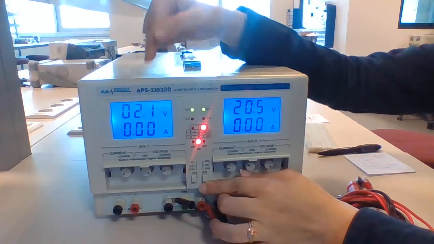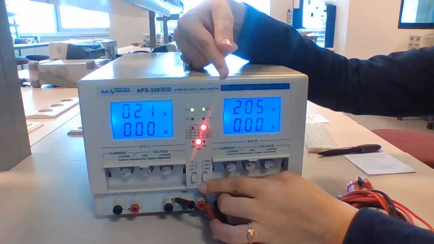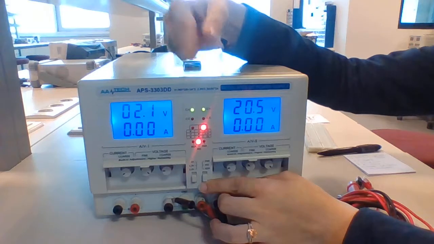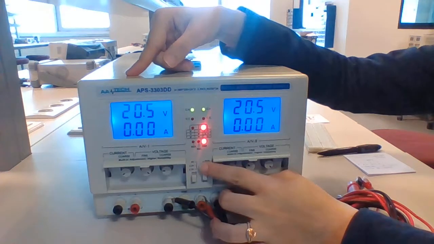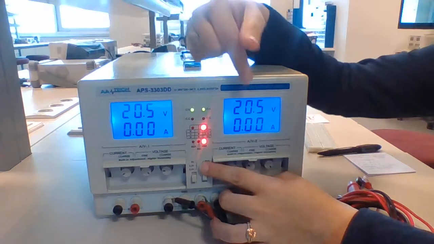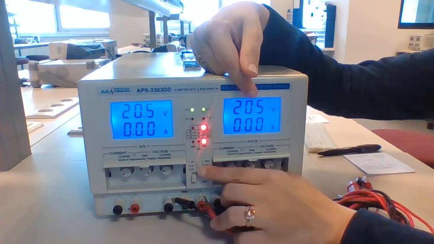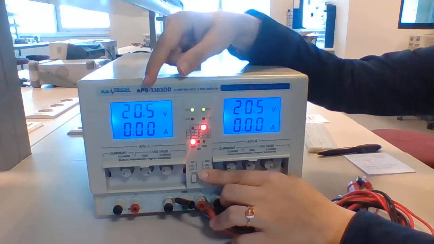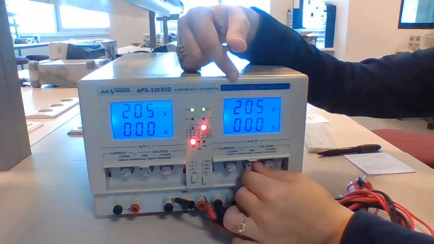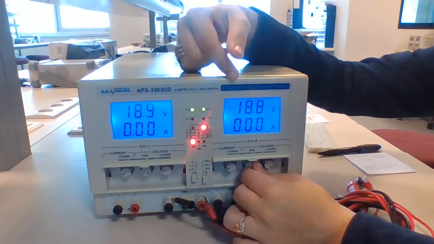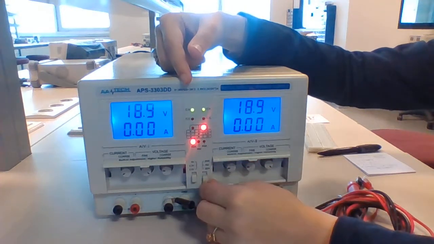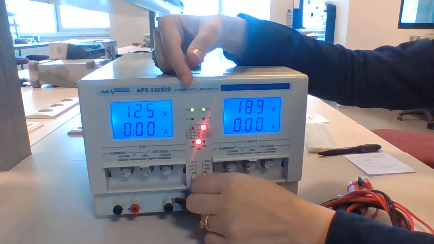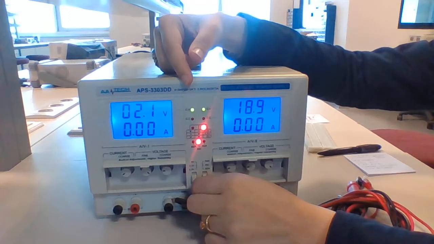So if you want them to change dependent on each other, you will put it on parallel. So now you see that both of them change to 20, or in serial, also both of them. So if I change one of them, the other one will change accordingly. So we'll go back to independent.